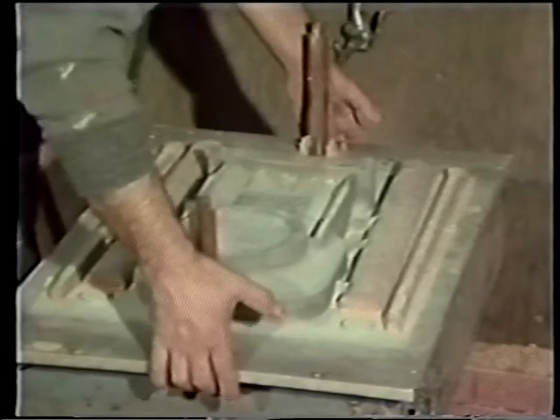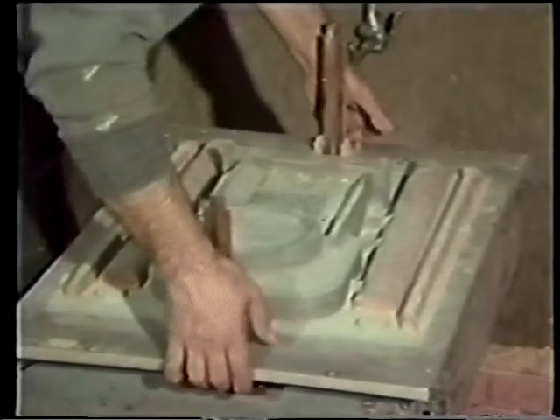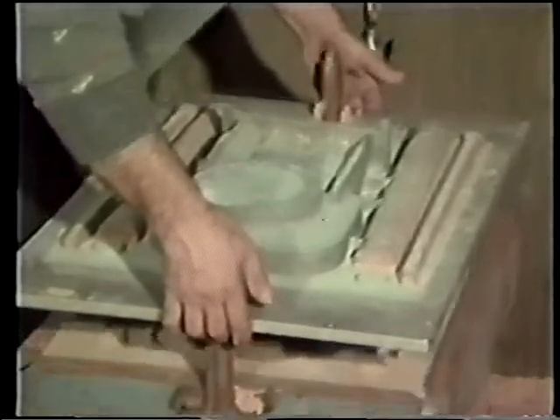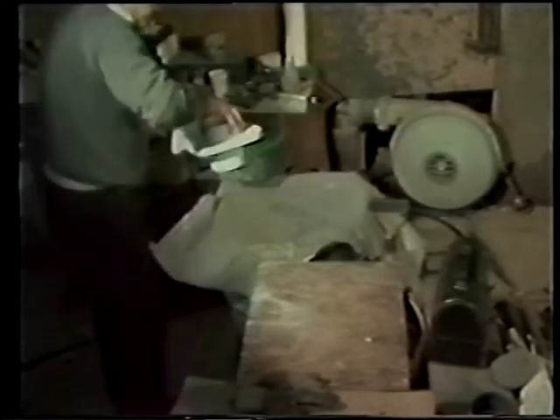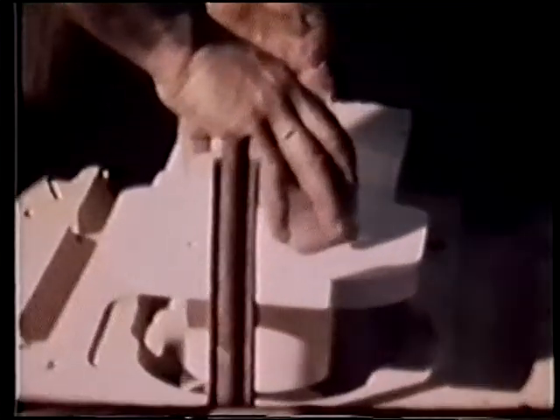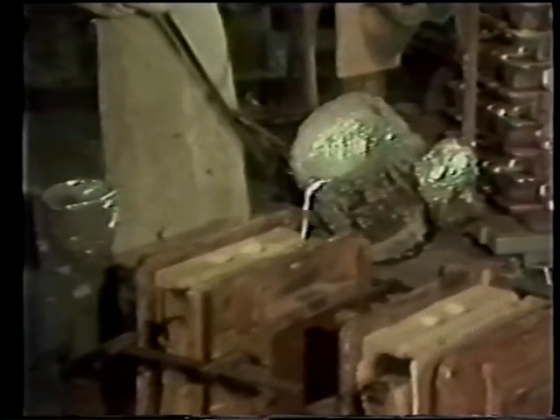The pattern is then removed to leave a cavity of the proper form. A core of the proper shape is placed inside the cavity. Molten metal is now poured into the pour cups and makes its way into the mold cavity through the sprue and runner system.